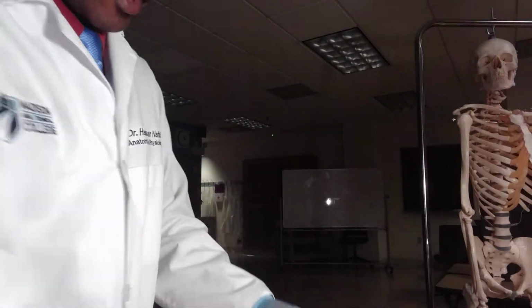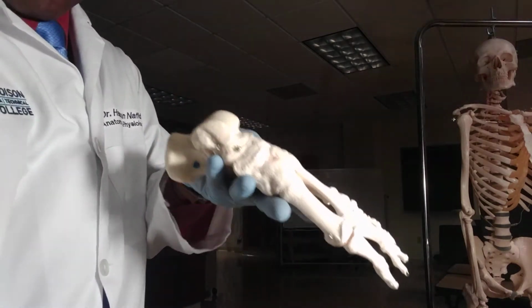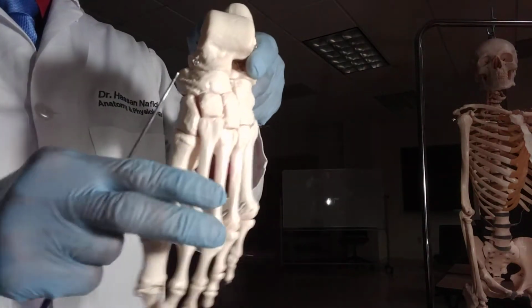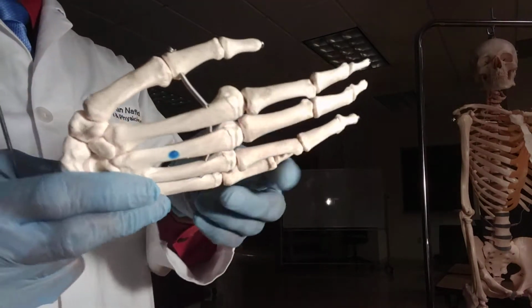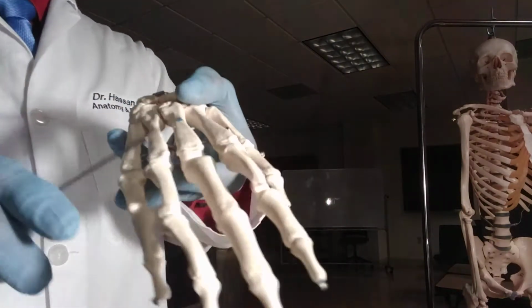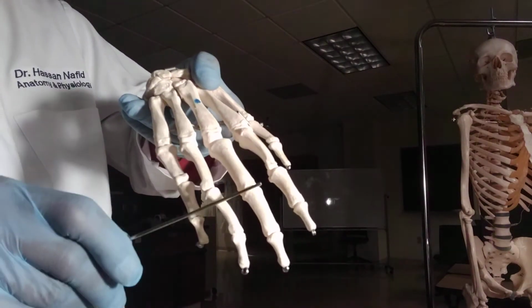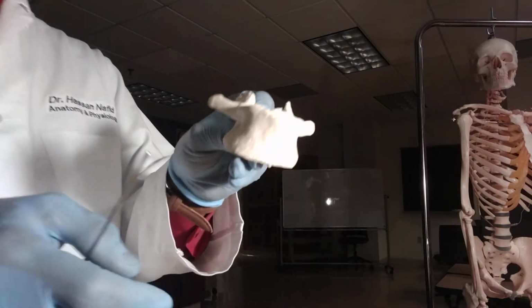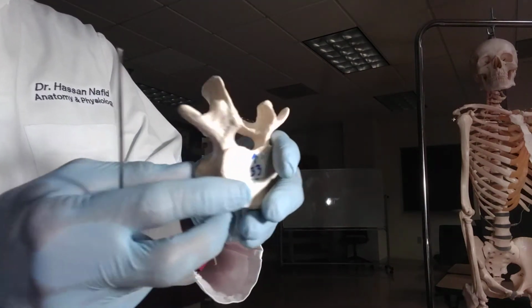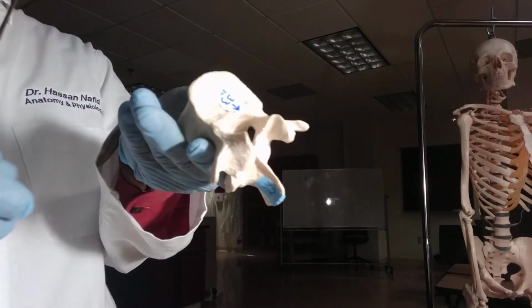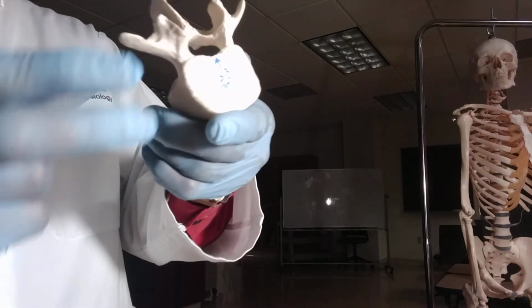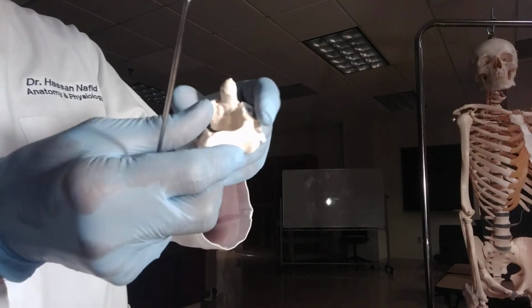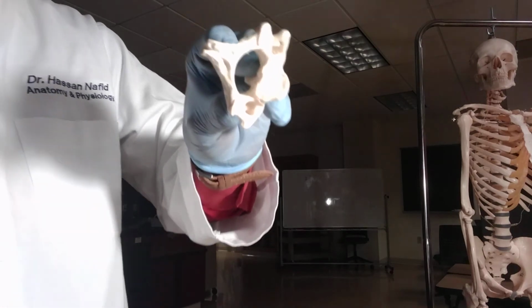The tarsals and metatarsals, the bones of the foot here, and the bones of the hands or the wrist are examples of short bones. If you see, they're kind of short here, the tarsals and metatarsals. On the other hand, the vertebrae are examples of irregular bone. If you see, it assumes an irregular surface or irregular shape. This is the lumbar vertebra, while this is one of the cervical vertebrae, and they are irregular in shape.